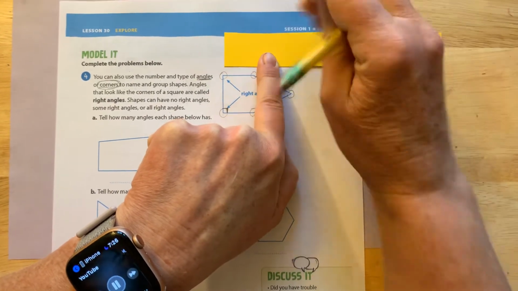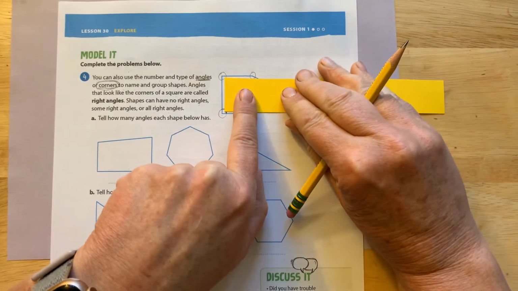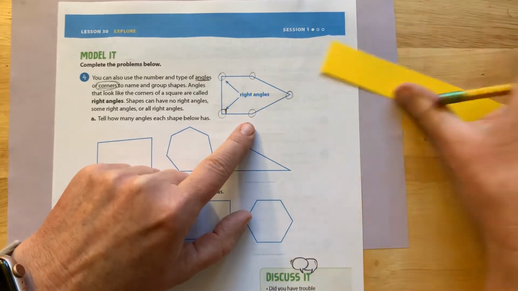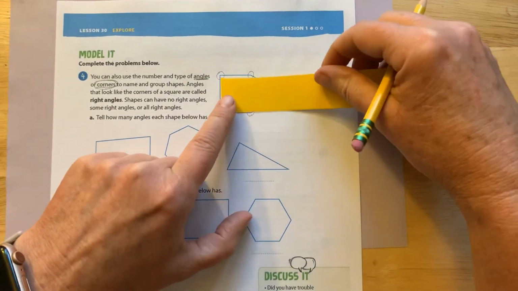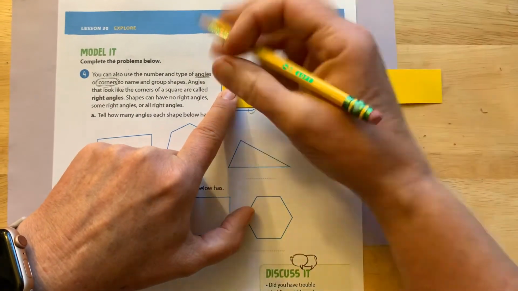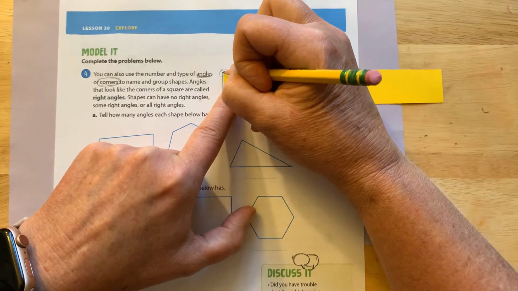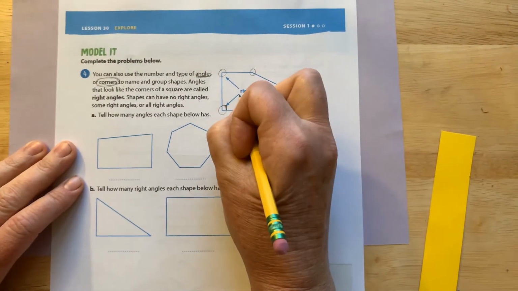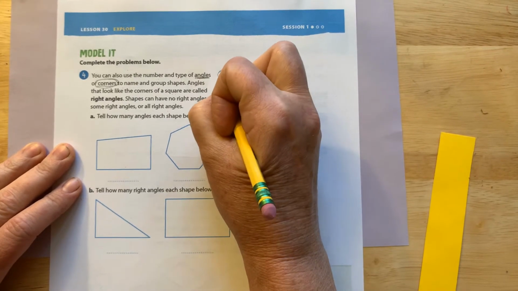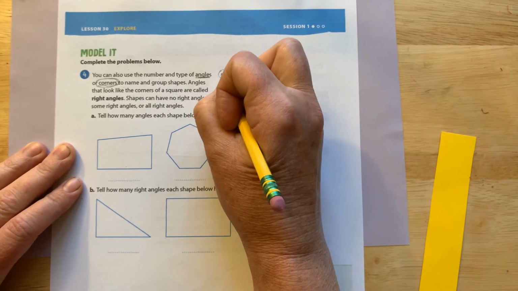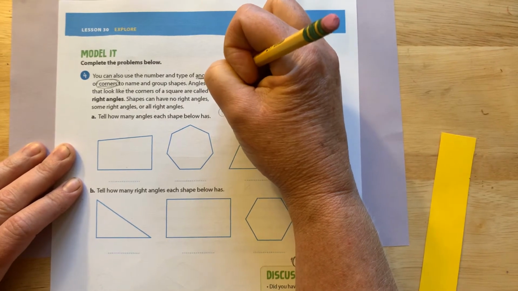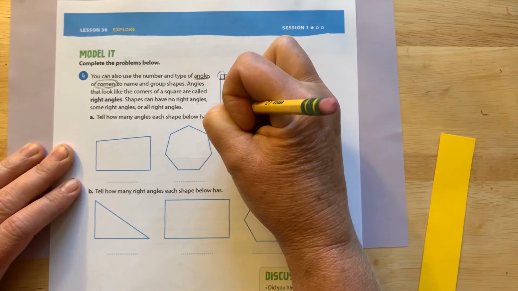That's a right angle. And notice that I could slip this right in there and you see how it fits? That's a right angle. So when you can take the corner of a paper and slide it into the angle and it fits, it matches the edges, then that means it is a right angle. So they've told us this is a right angle and this one is a right angle. When you get into big math in middle school, they're going to tell you a right angle. You mark it by making this little square.